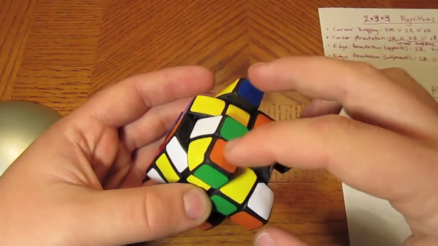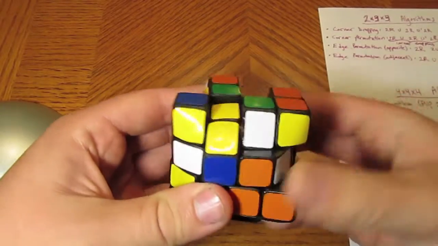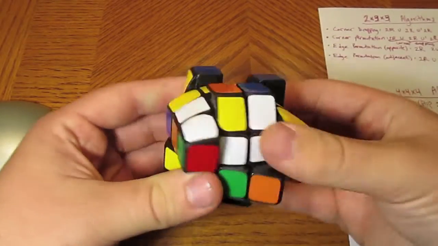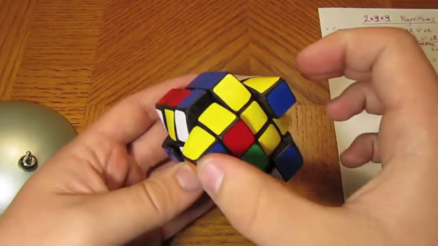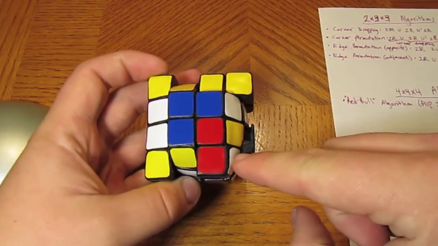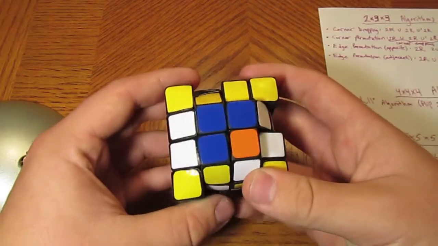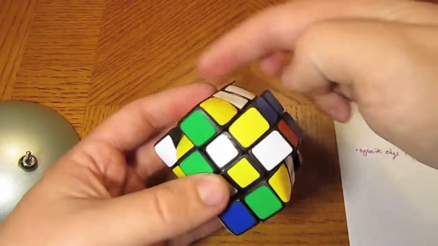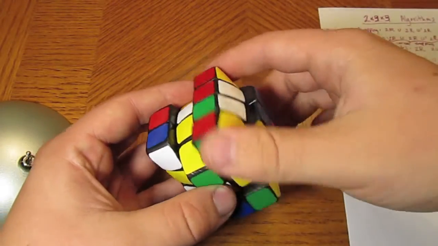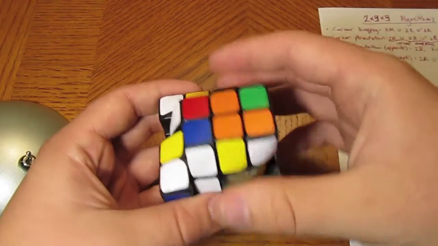Okay, now we need these two. This one does not go here, it needs to be blue. There we go. Now it's correct. Now we need the last corner in here. Okay, so now we have the first layer of a 2x2. So then we flip it upside down and get the second layer.